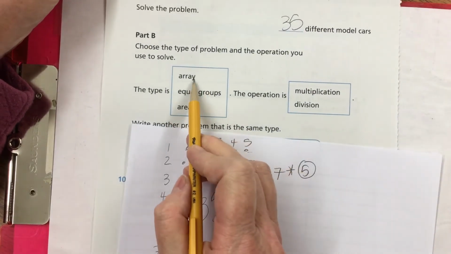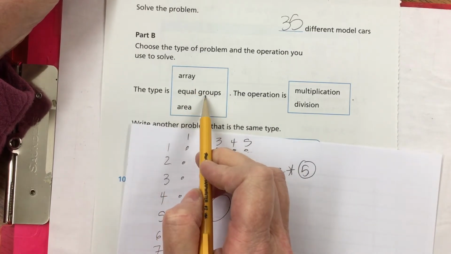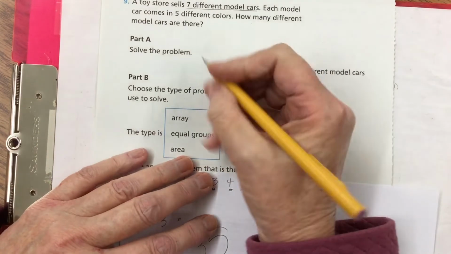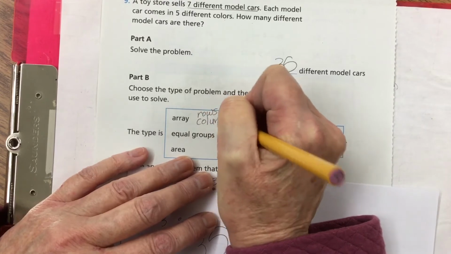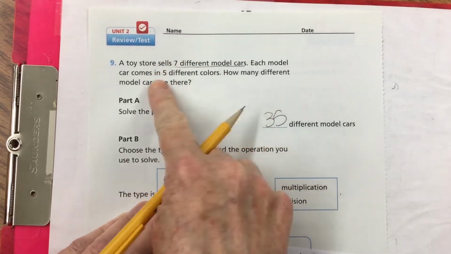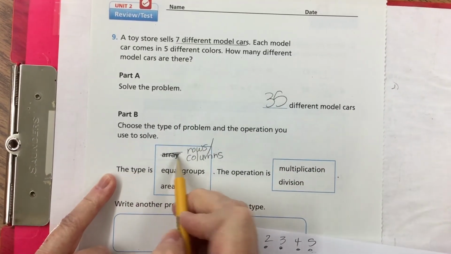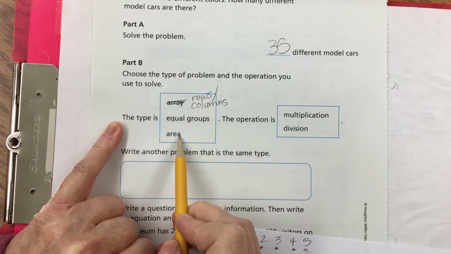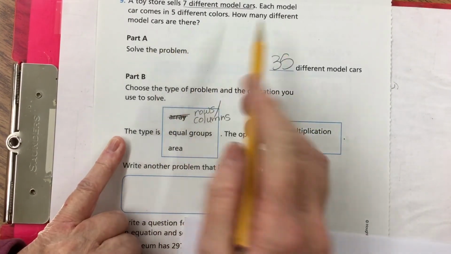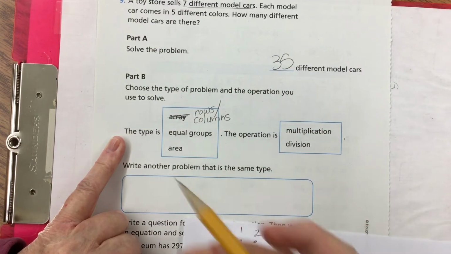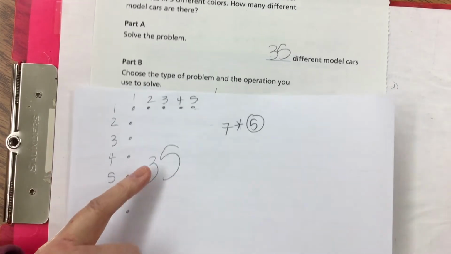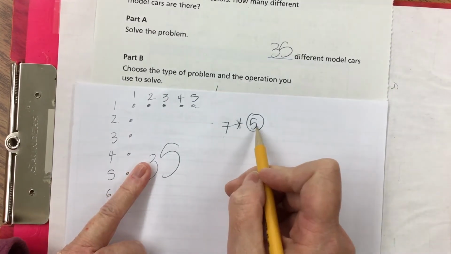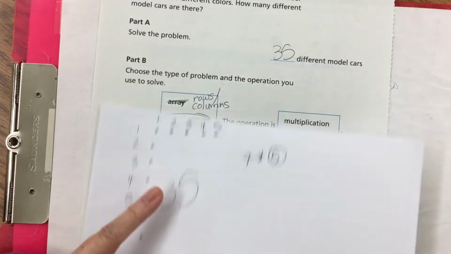Was it an array? Was it equal groups? And by the way, array means rows and columns. That would have been mentioned. Did we see rows and columns? Even though I did do a quick array to solve it, did they say rows and columns? No. So it cannot be an array. And it's not area because it's not asking how many square feet are there or how many square inches. So it can't be area. It has to be equal groups. And we knew that there were 7 groups with 5 in each. So it's multiplication.